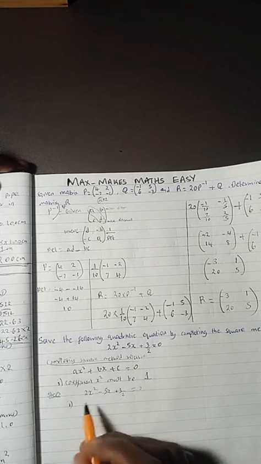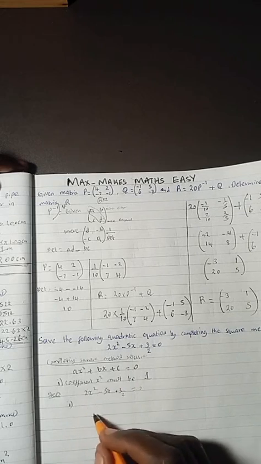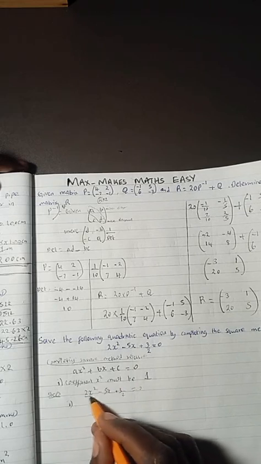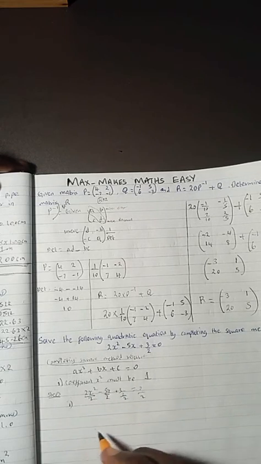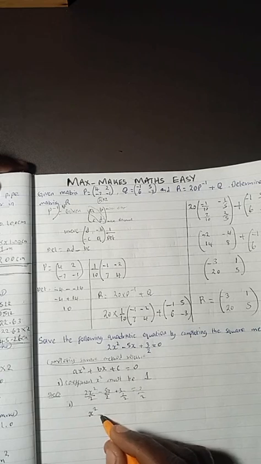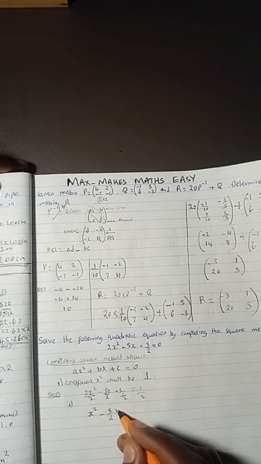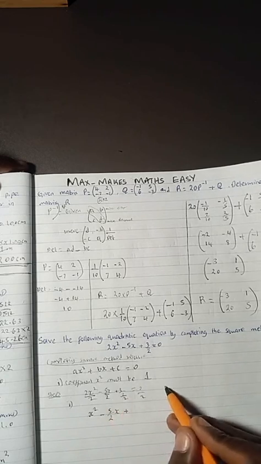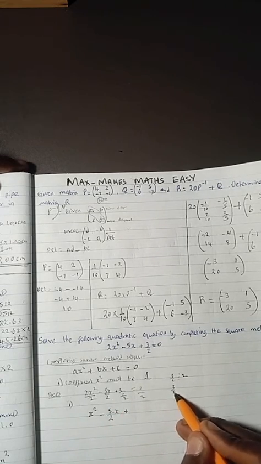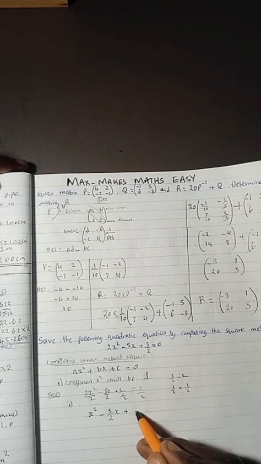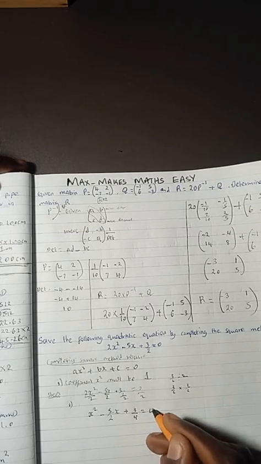The first step, we are going to make the coefficient of x squared to be 1. That is, we are going to divide it all through by 2. So it will be x squared minus 5 over 2x plus, when you divide 3 over 2 by 2, it will be 3 over 2 times a half. That will be 3 over 4 is equals to 0.